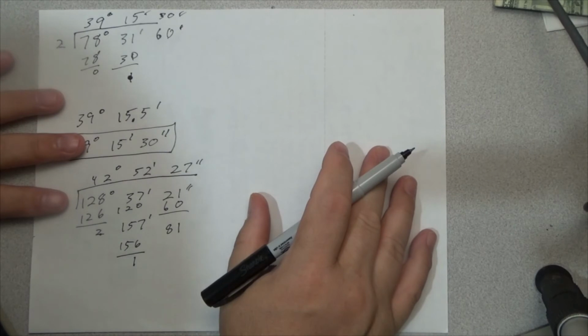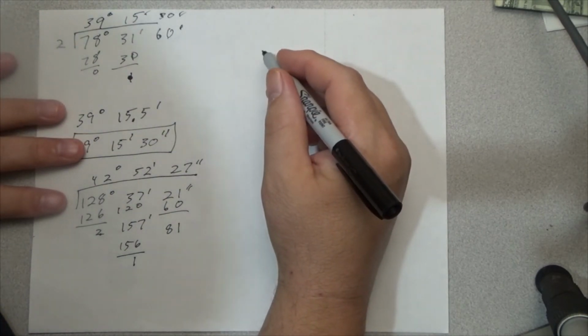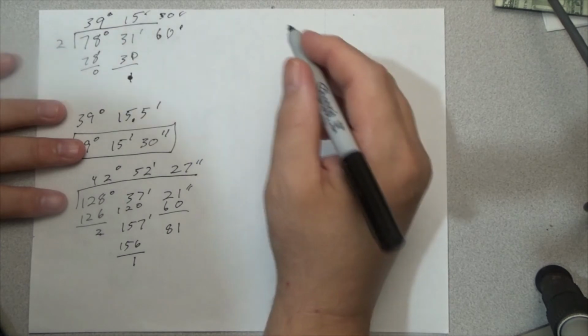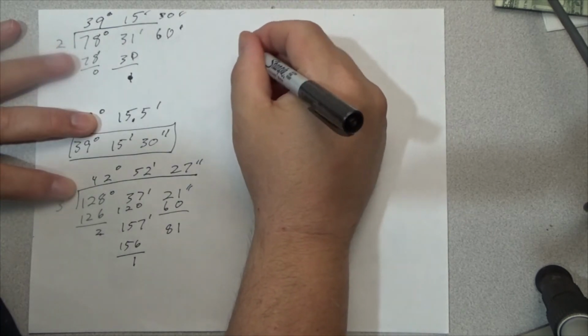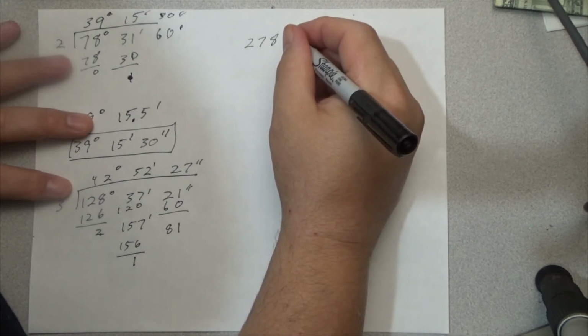Let's look at number 33 on page 540. Yeah, why not? 278 degrees.